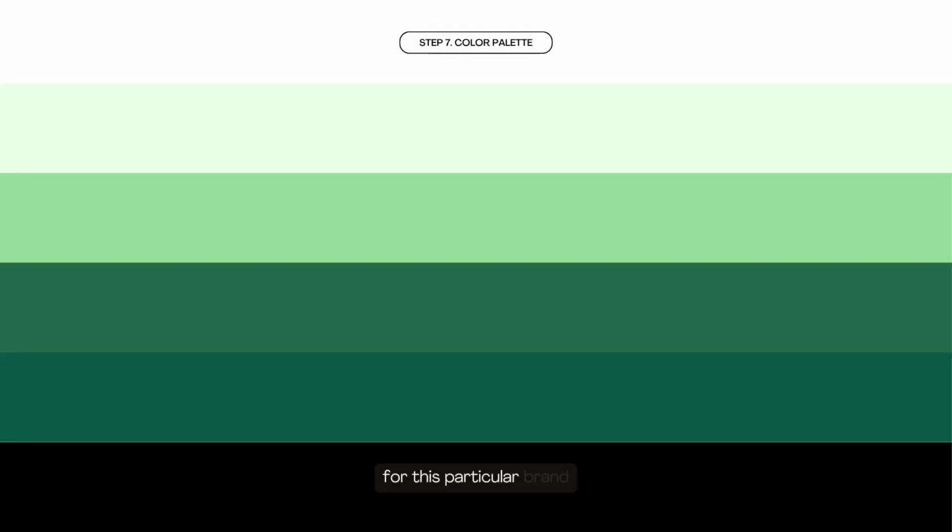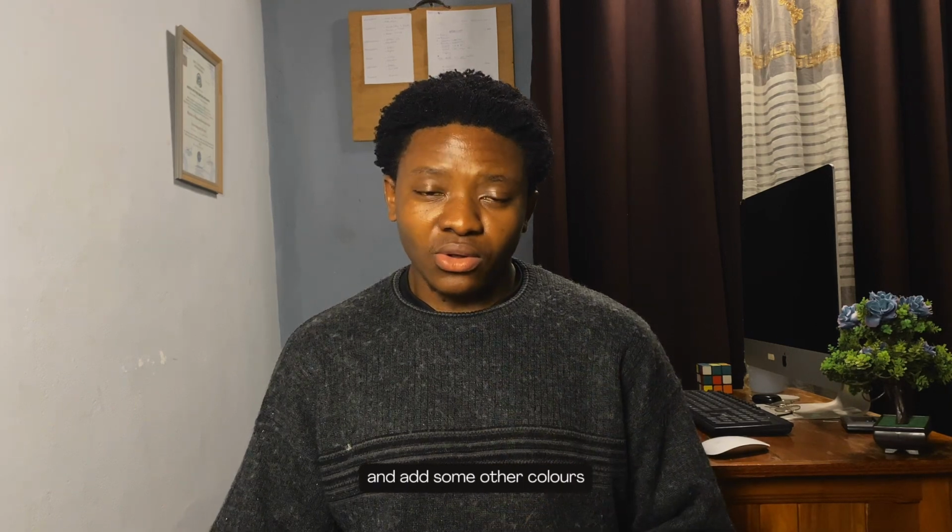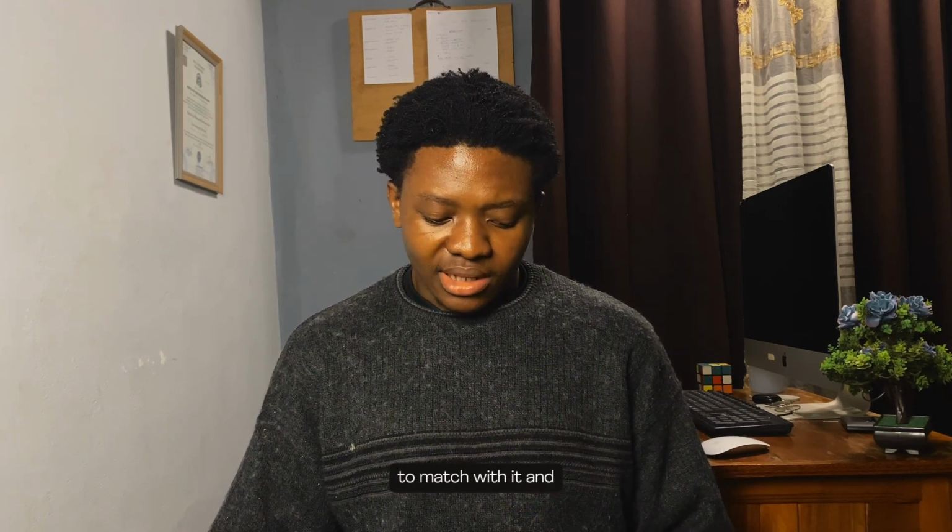We move on to the next step, which is the color palette. We have to curate our colors for this particular brand. Based on what the brand already had as green, we will move forward with this particular color, refine it, and add some other colors to match with it. It represents trust and growth.